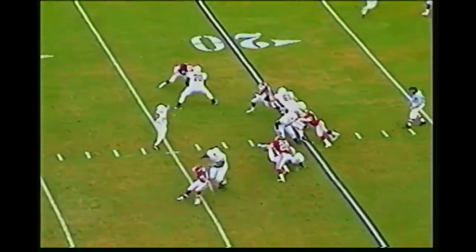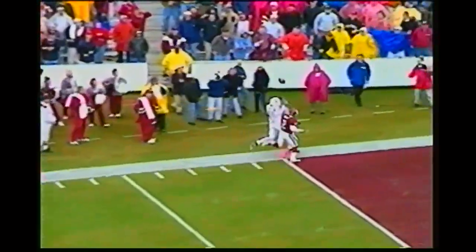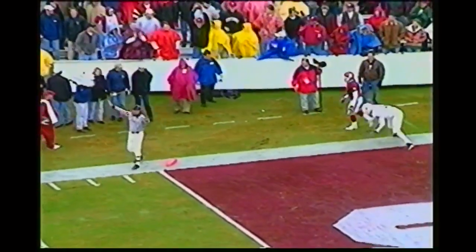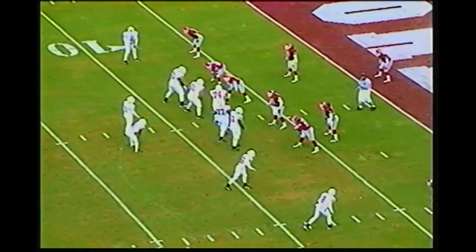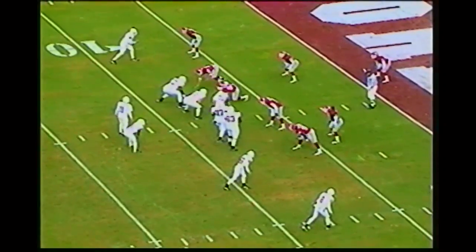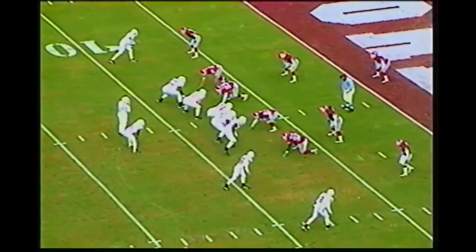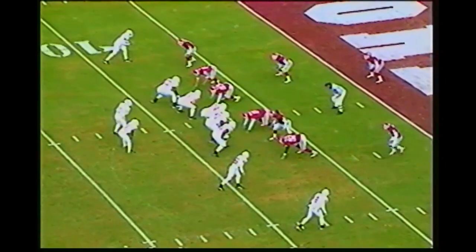Applewhite gets the snap. Back to pass. Lobs it downfield. And it's overthrown and a flag is thrown. Ball is at the 7-yard line. Goal to go. First and goal for Texas as they've come all the way from their 20. 2 penalties. Pass interference have helped. And then a big play.